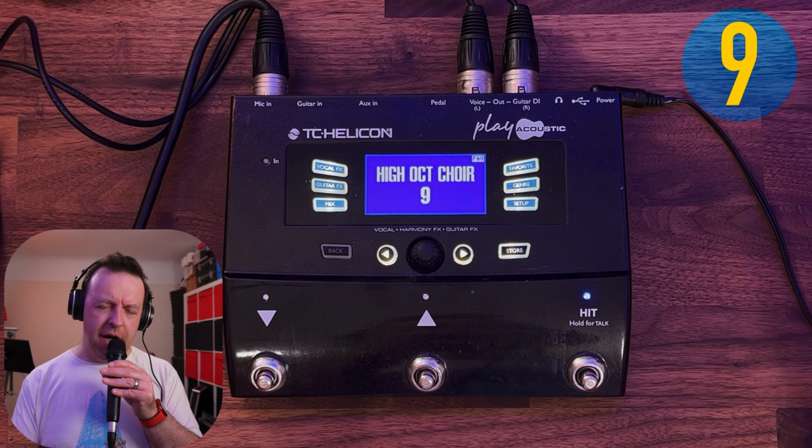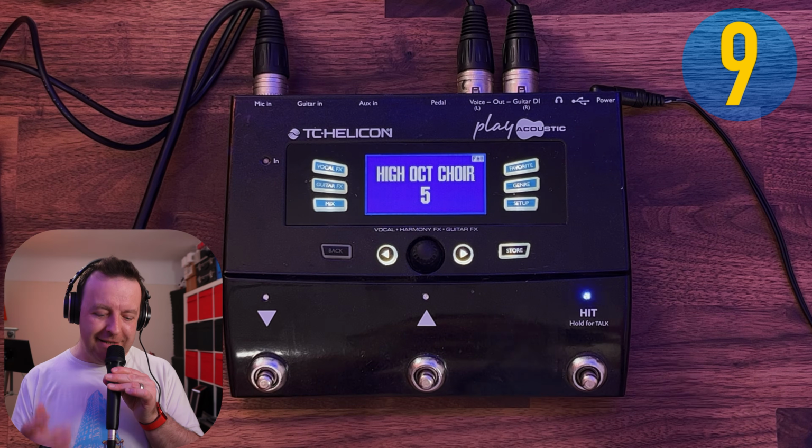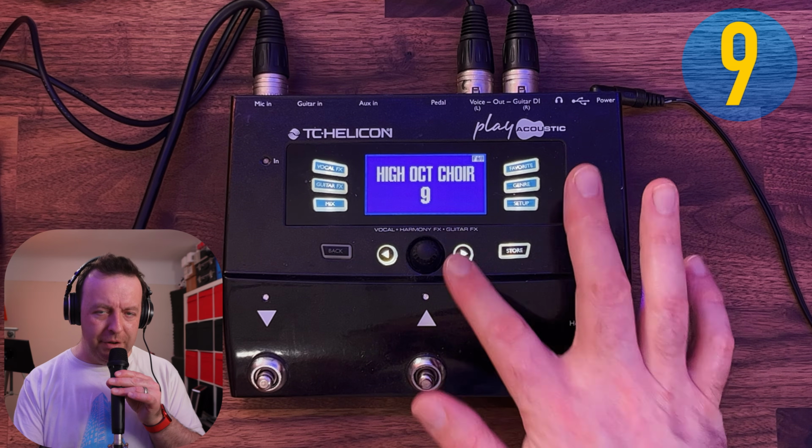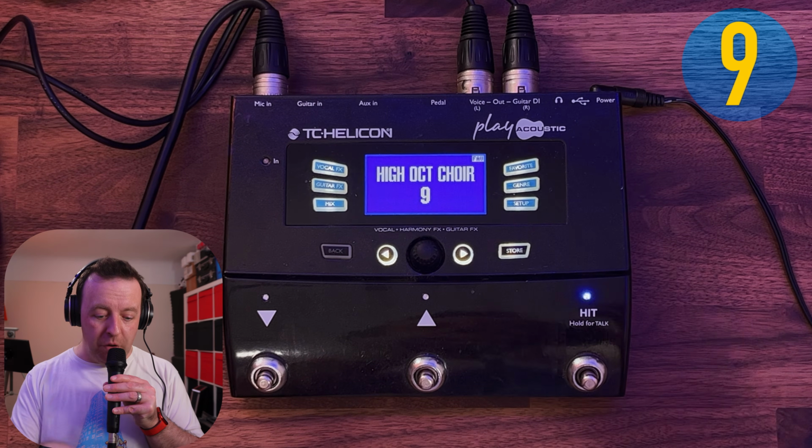So the next one is called High Octave Choir. Hang on a minute, have we not had a High Octave Choir before? Yes, we certainly have. So High Octave Choir on number 5 is different to High Octave Choir on number 9. I just know that. I should really rename it. But it's basically the one that it came with.